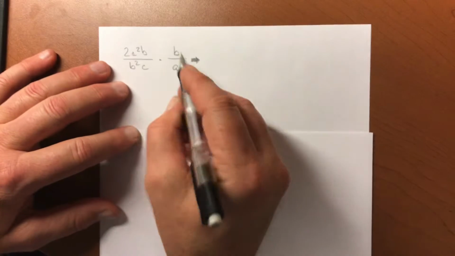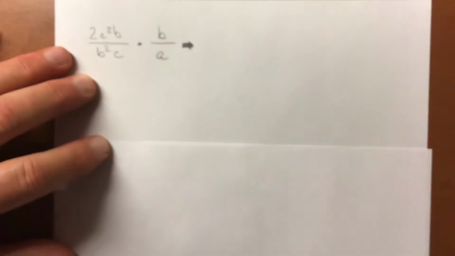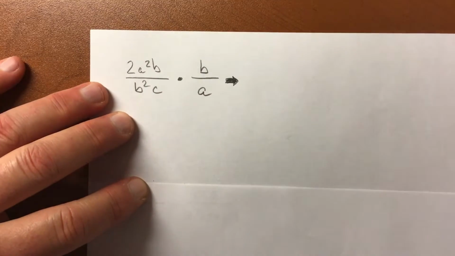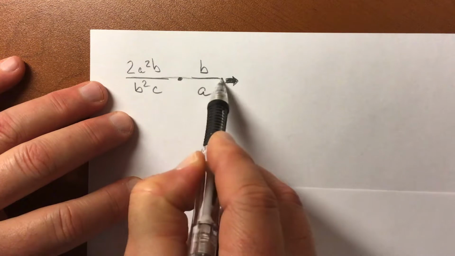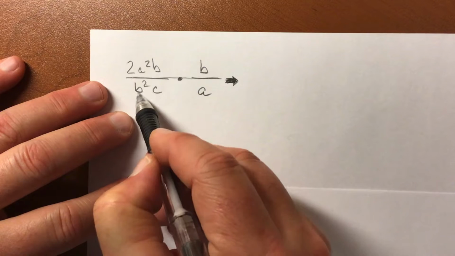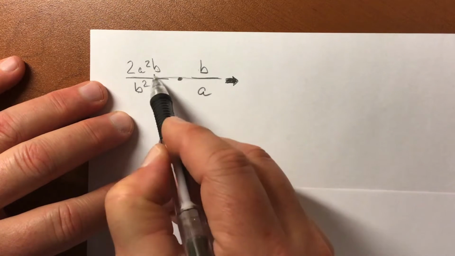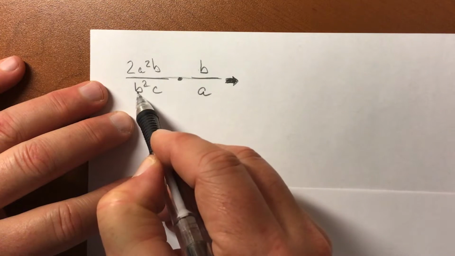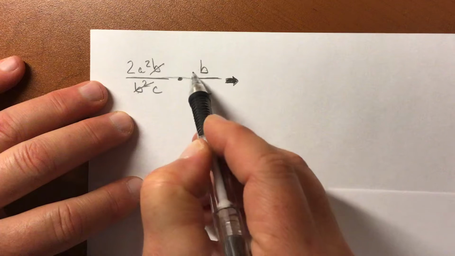All right, so what all this means is that when you have multiplication going on here, what you have to remember is the fact that this is just really one big fraction. And so if I see b squared, that means that's b times b. Well, I also have b times b up here, right? So there's two b's on top and there's two b's down here. So this cancels out with these two.